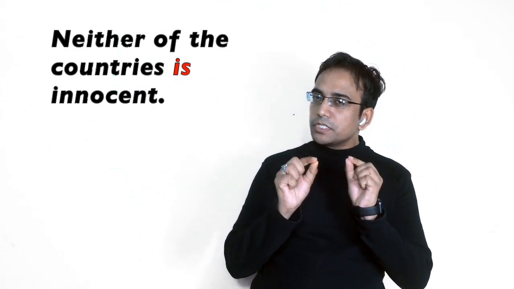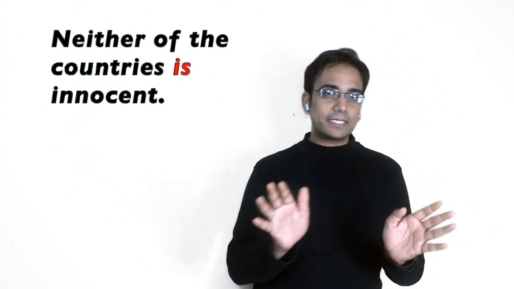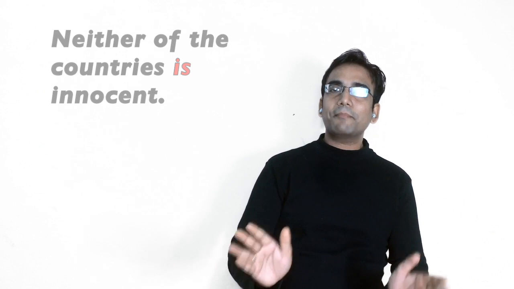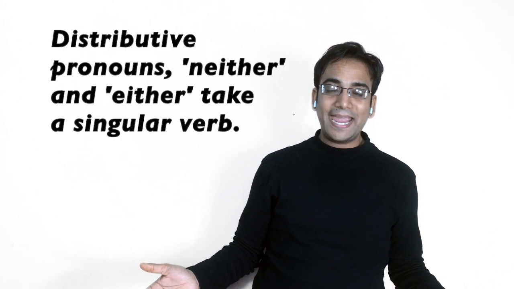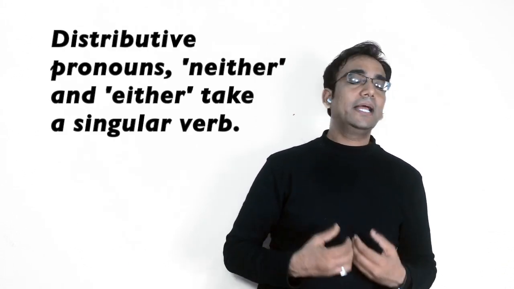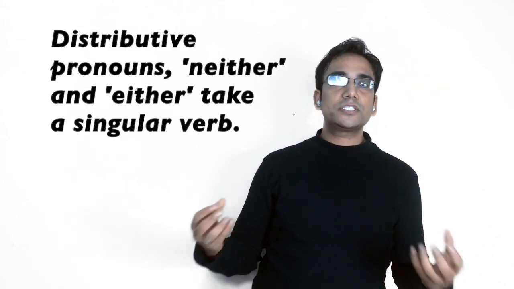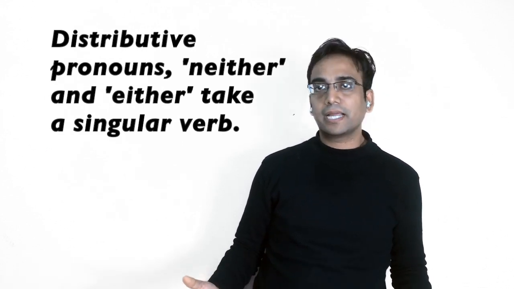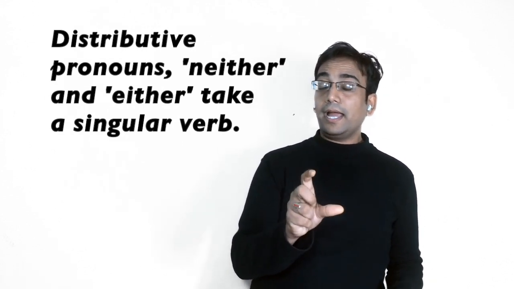So you may be confused here because we are using countries and it is plural. But remember, if you have only neither or either in the sentence, you use a singular verb. Okay? Neither, either, these are distributive pronouns, and with distributive pronouns, we use a singular verb. Now, one of the things that may also confuse you is our previous example, which was to do with neither and nor.